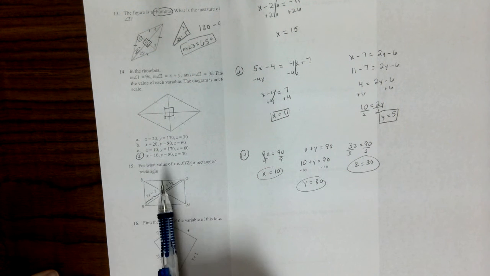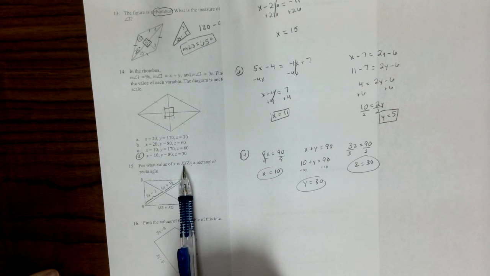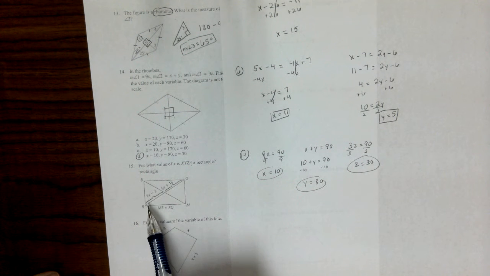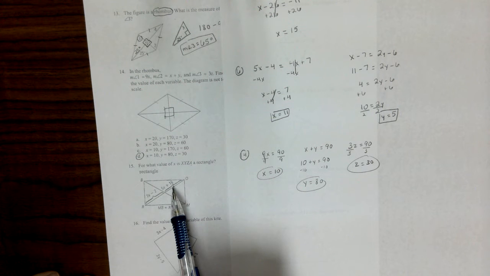All right, 15. For what value of x is xyza a rectangle? So notice that we're given expressions for part of a whole diagonal. One piece of it is 7x minus 2, and the other piece is 5x plus 16.